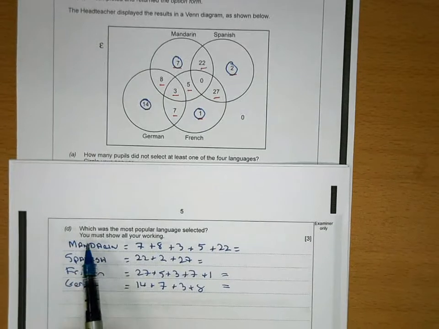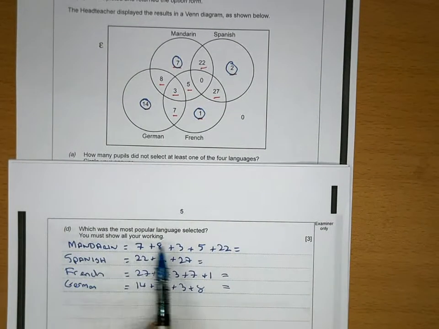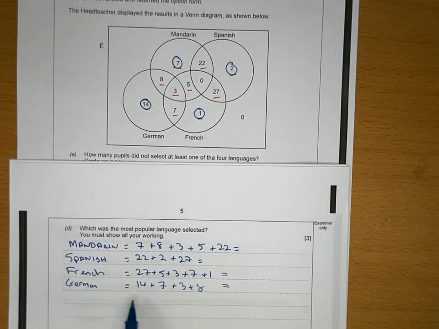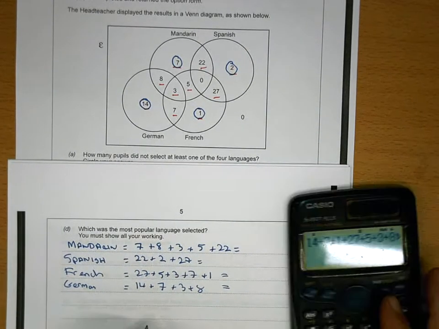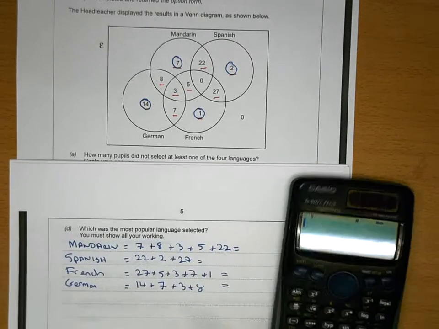And in this question, it says you must show your working. Now that doesn't mean you have to work it out without a calculator and do carries and all that. It just means that you're showing how you're working out each one. You then use your calculator, if you wish, to add them up.